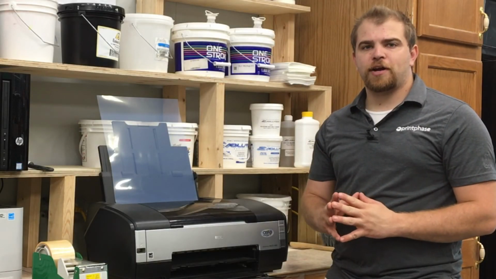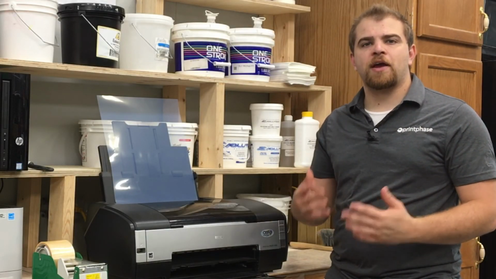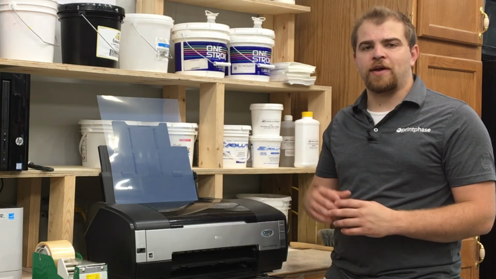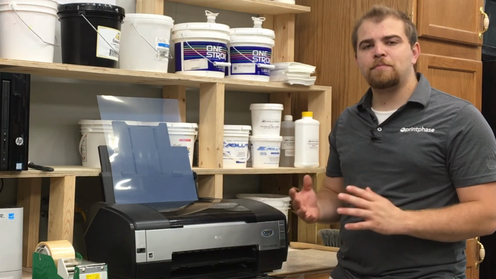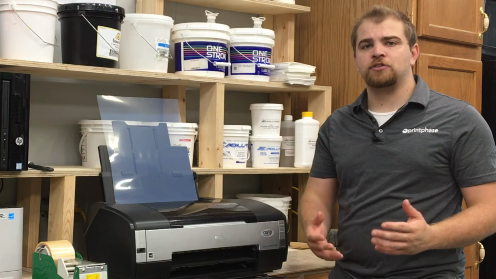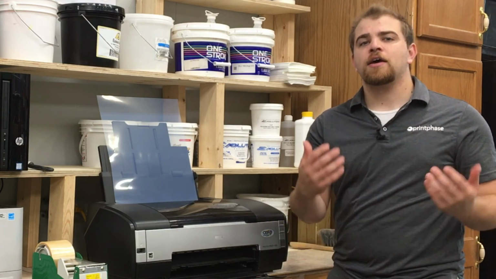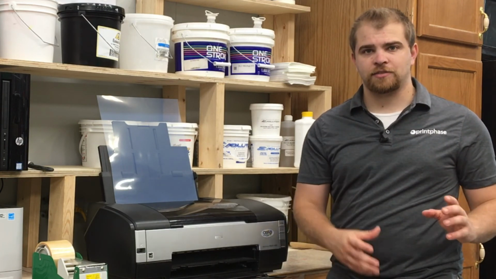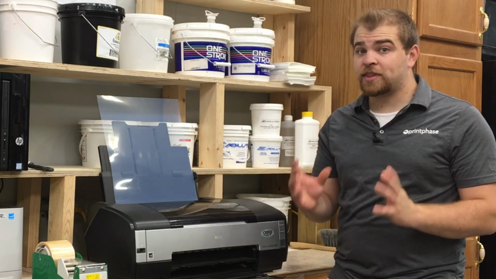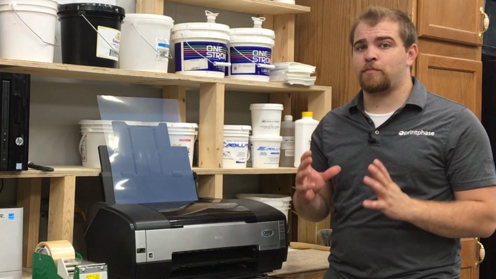The entire screen printing process all starts with preparing artwork to be printed onto a film positive that can then be used to burn a screen to create our stencil that we can then print with on the actual press. Now again, it all starts with getting the artwork prepared for printing.